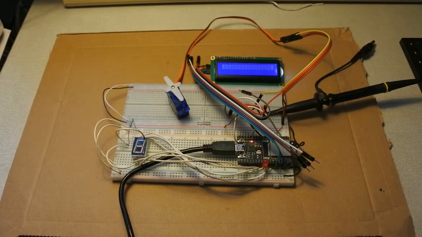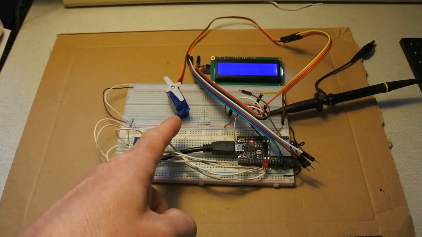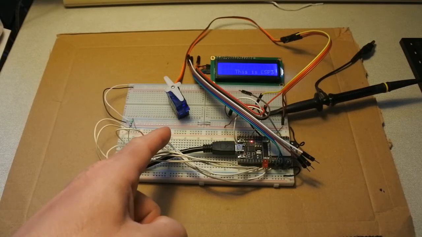Compiling the sketch, uploading it. Now it starts uploading, and the LCD goes, and there you have it. So first the text comes, and then the LED should go. There you have it. Then this one, and then this should go.